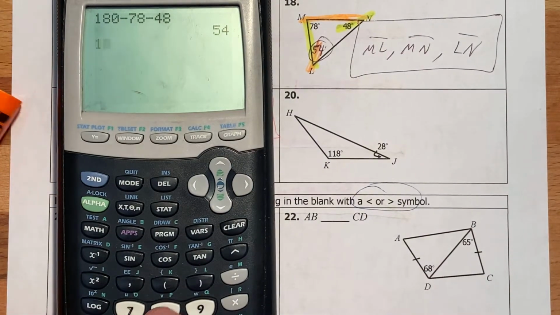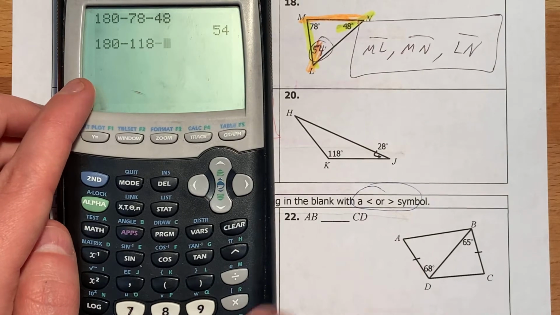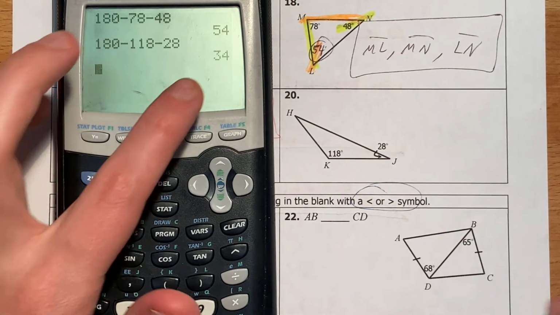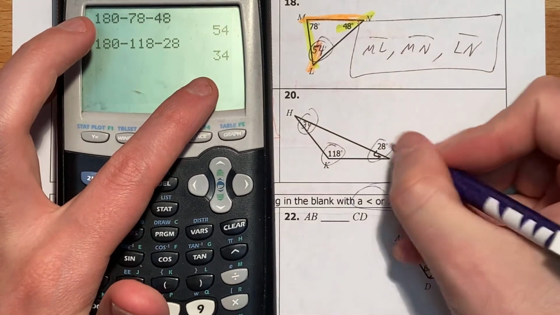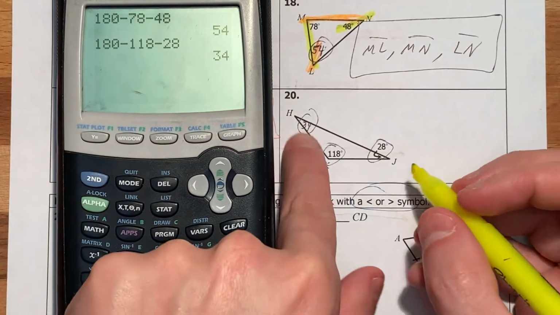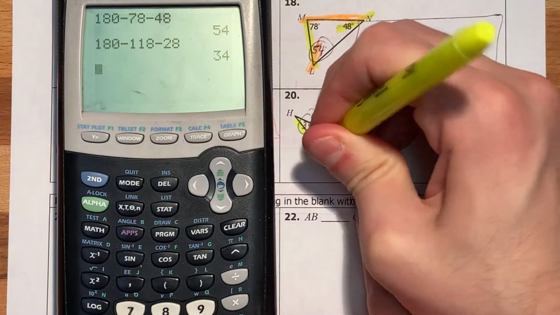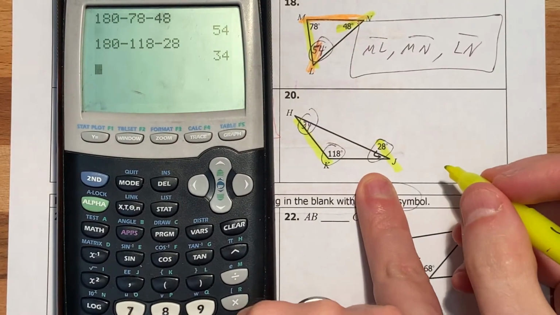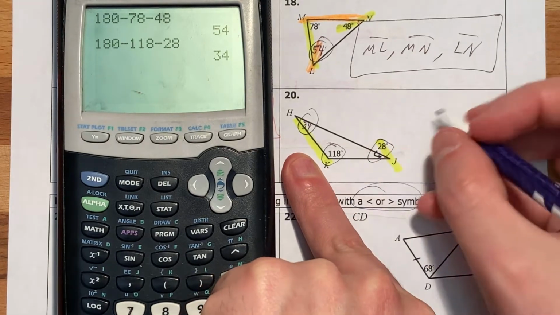And this next one, to find the third angle, 180 minus 118 minus 28 is 34. So the smallest is 28. So that'll be the opposite side, which is HK or KH, whichever.